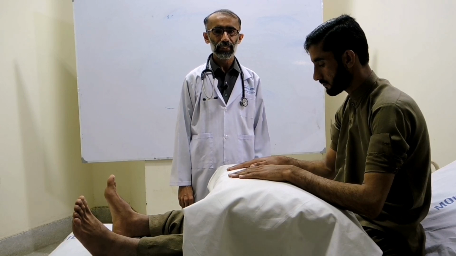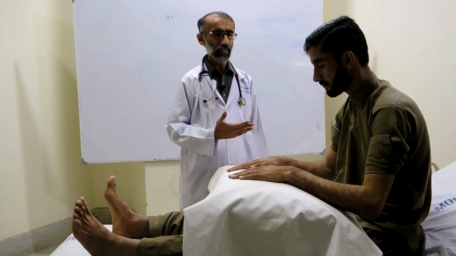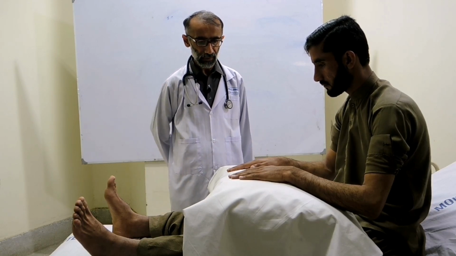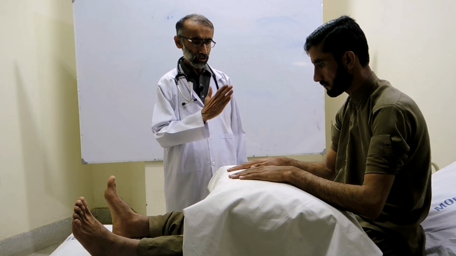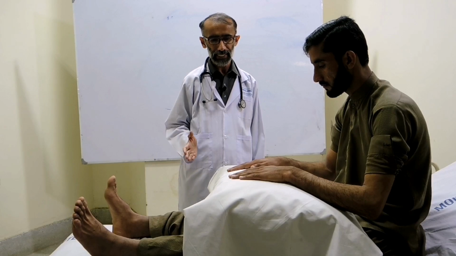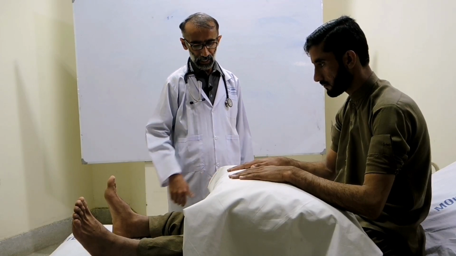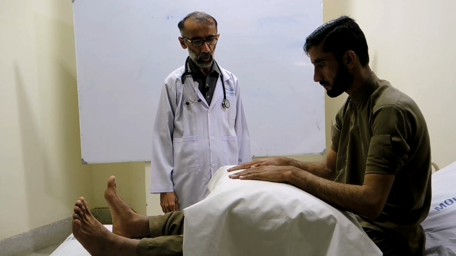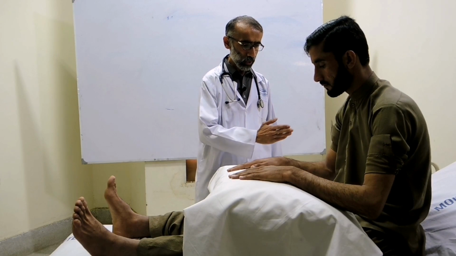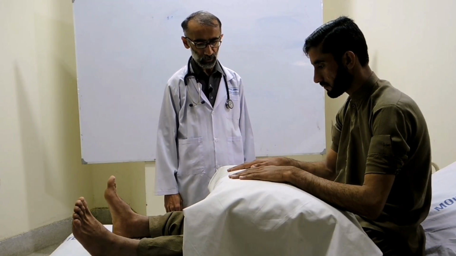Today we are going to examine the hand. First, introduce yourself to the patient and take permission for the examination of the hand. Make sure that the patient is in the sitting up posture on the bed with hands on the pillow and palms down. Hands, rest and forearm up to the elbow should be exposed.